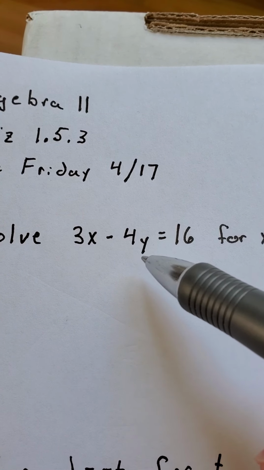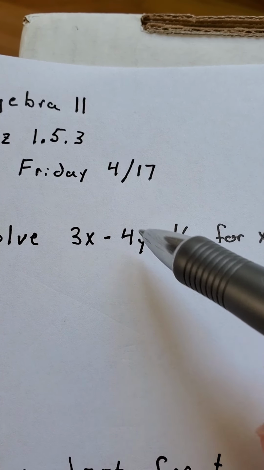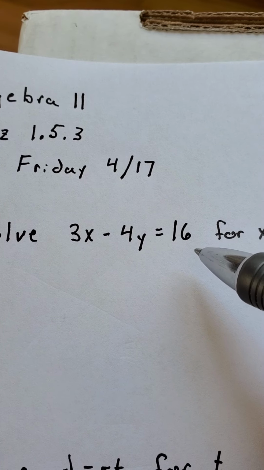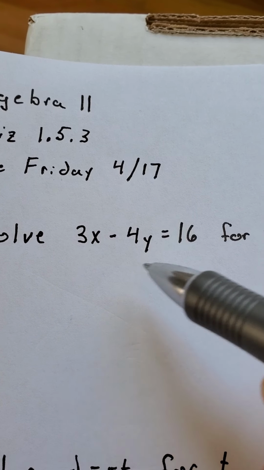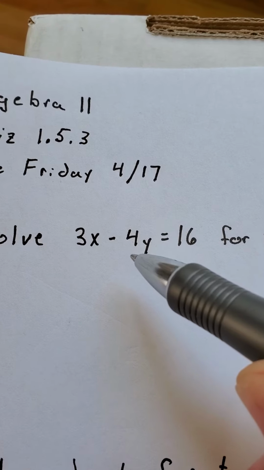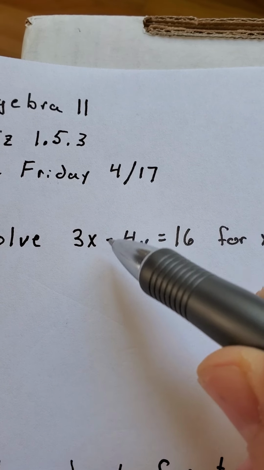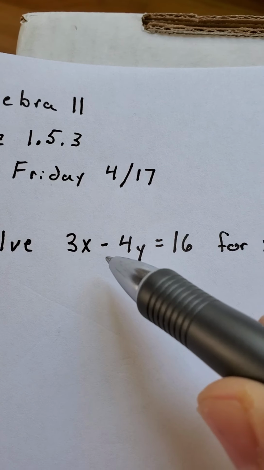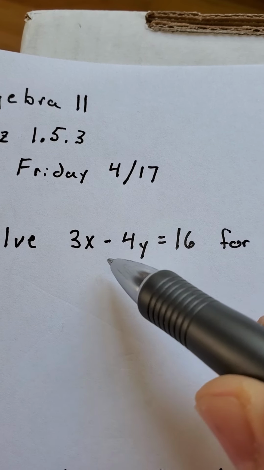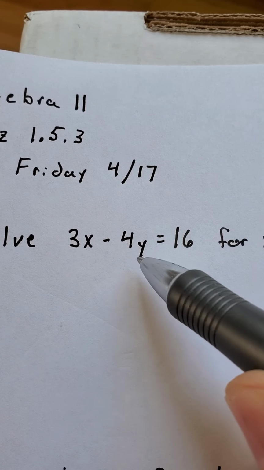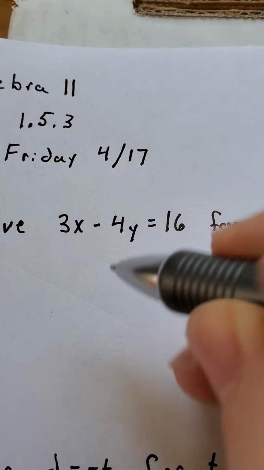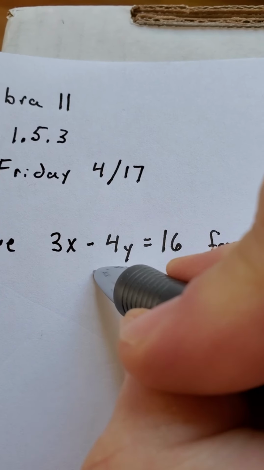We can achieve this by taking this negative 4y and moving it to the other side of the equation. Now we move it to the other side of the equation by adding 4y to both sides. Whatever this operation is, you do the opposite. So the problem has a subtraction with 4y, so we're going to do the opposite. We're going to add 4y, and we're going to do that to both sides of the equation.